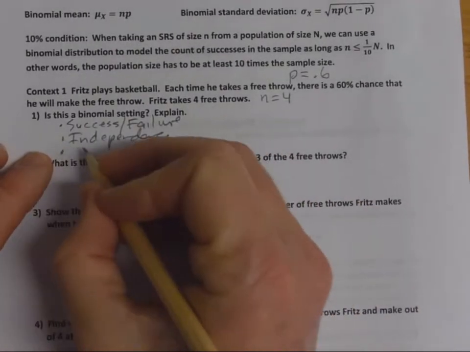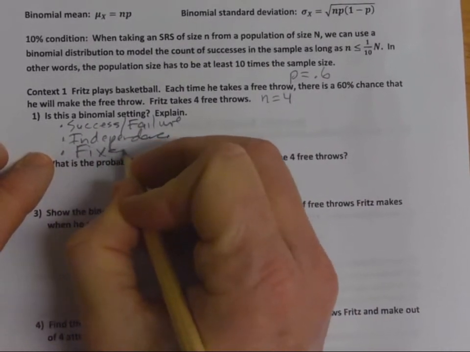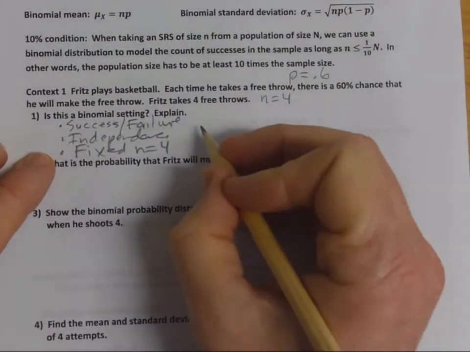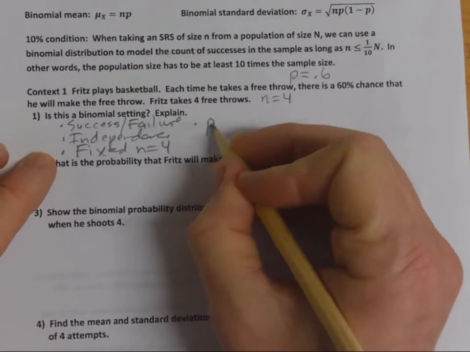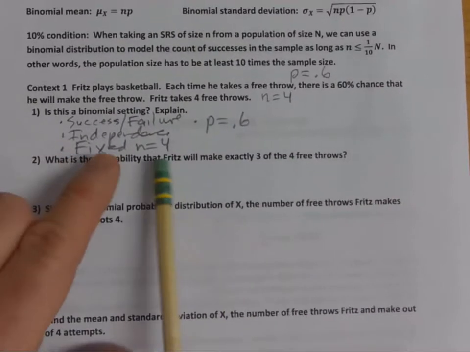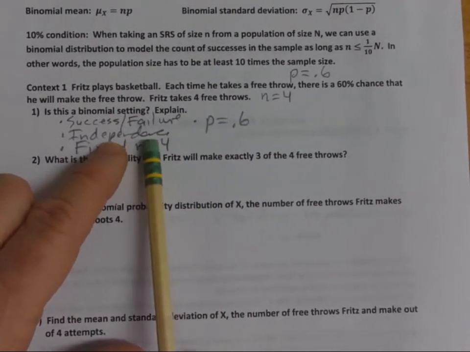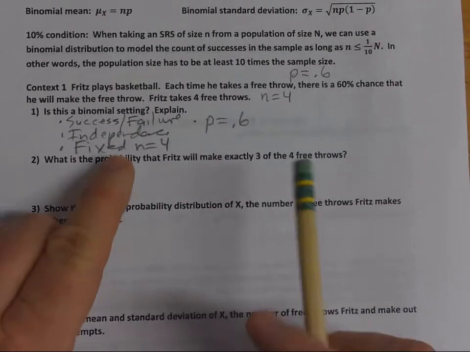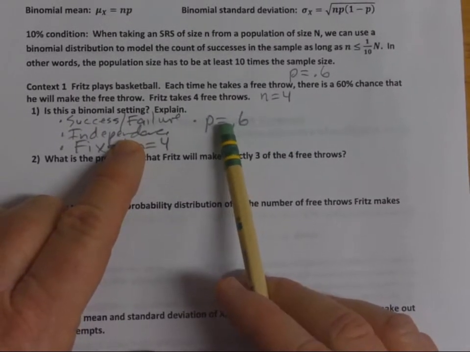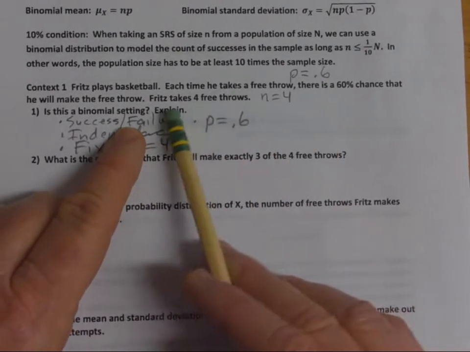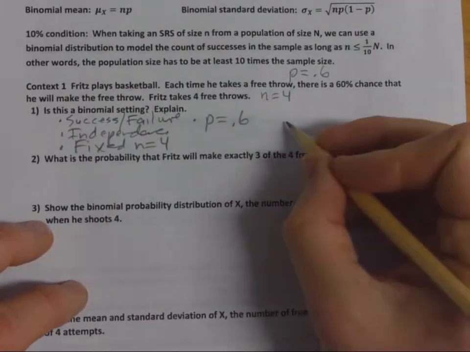And so, fixed number of trials. So we have a fixed n equal to 4. He's taking 4 free throws. And then lastly, the proportion never changes. P is equal to 0.6. And like I said, that's really similar to this thing, and I'm not going to get into when those are in essence different. But the main deal is the proportion never changes. You get a fixed number of trials, and you get a set proportion there. So therefore, yes, it is.